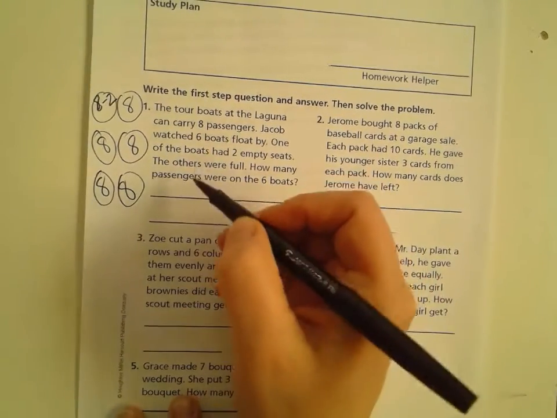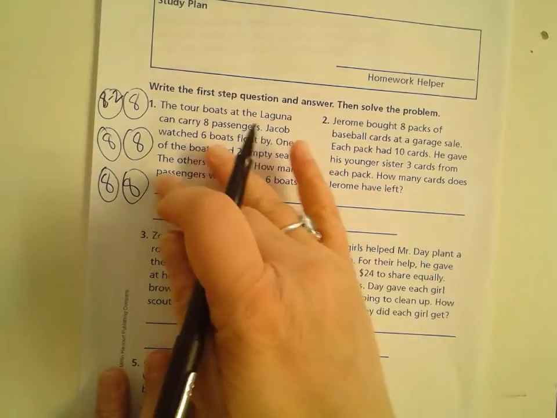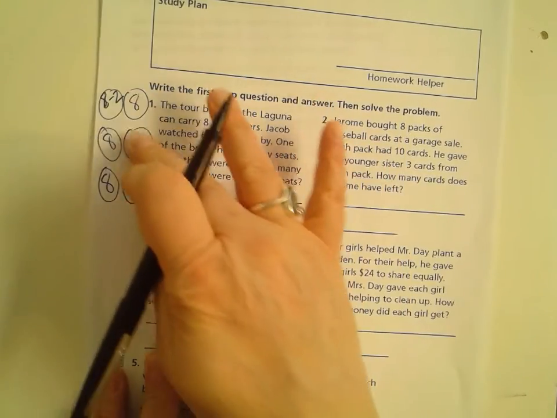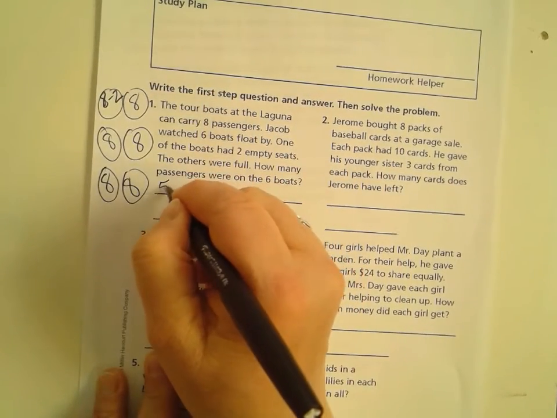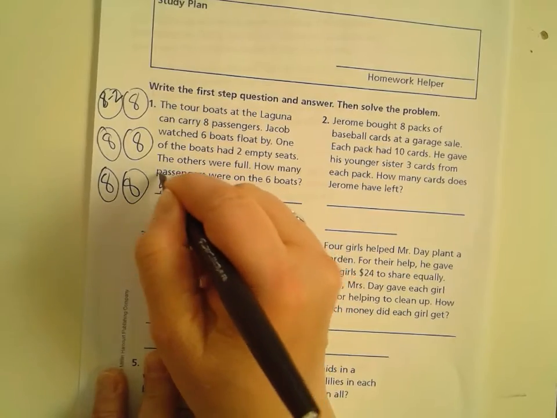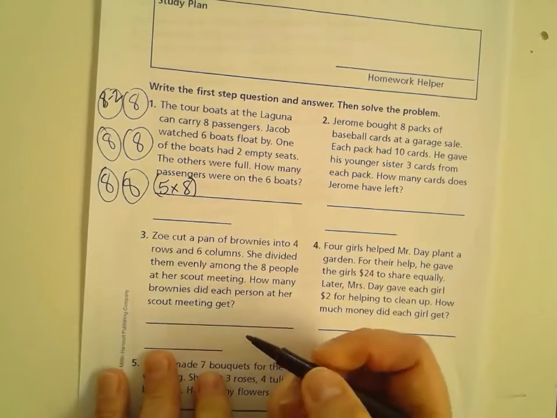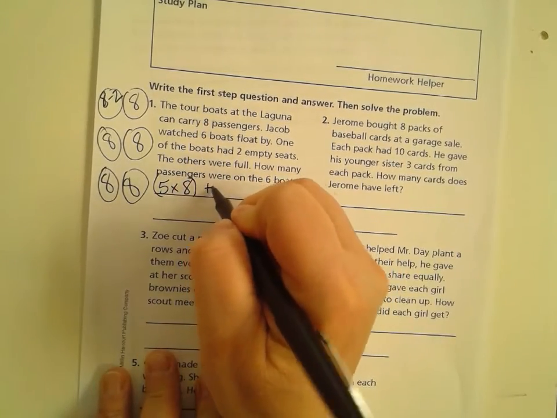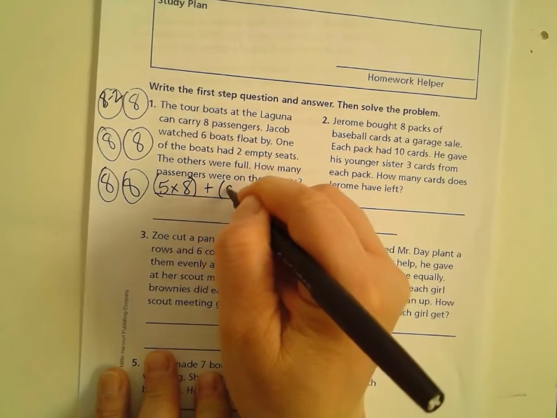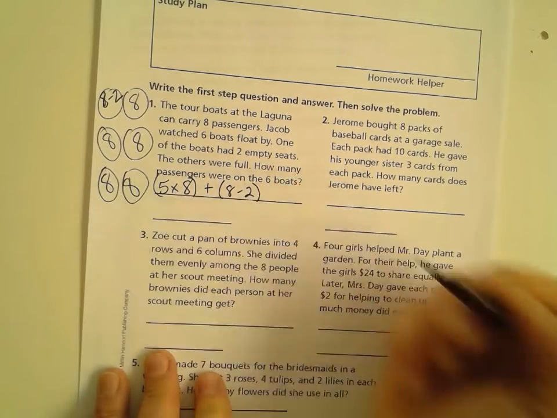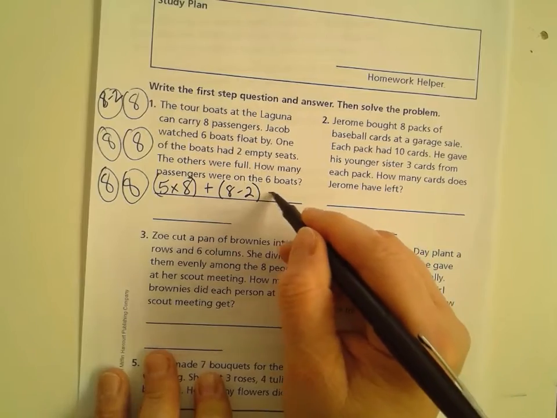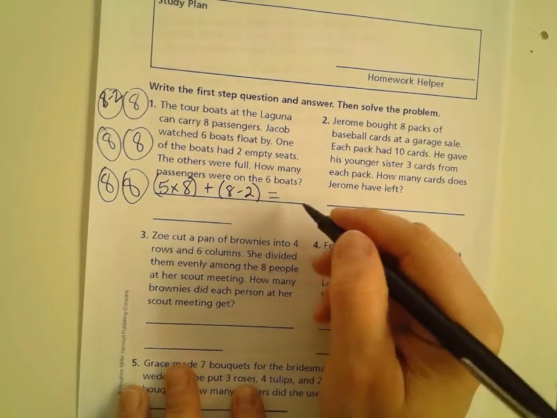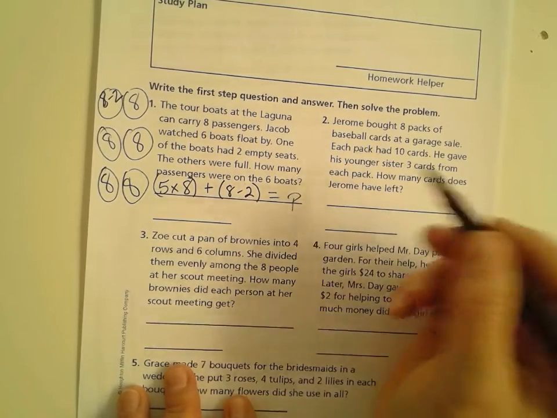All right. So then I'm going to think about what is my equation. Well, first I'm going to find the 5 boats that had the full amount. Put the parentheses around there. And then I'm going to add that last boat, which is 8 minus 2. It's missing 2 people. And then I'm going to come up with my answer. It says passengers, so I'm going to have P. So 5 times 8.